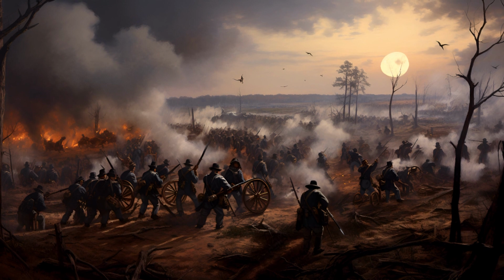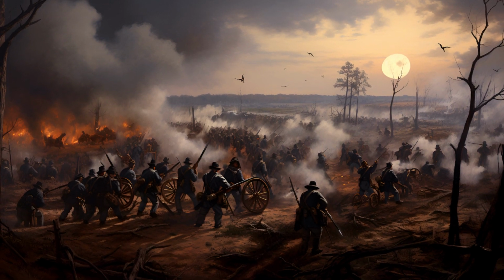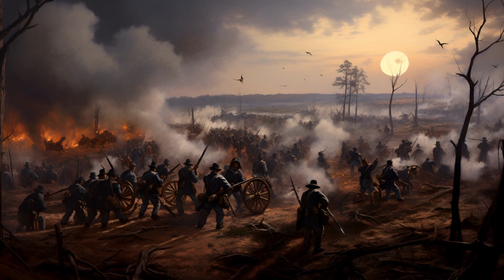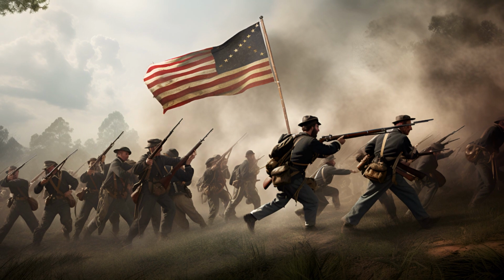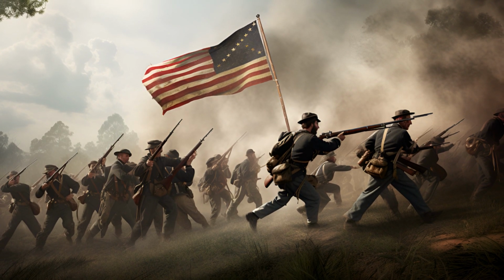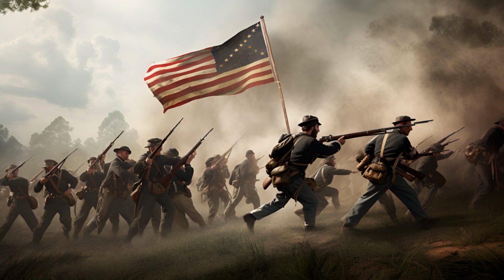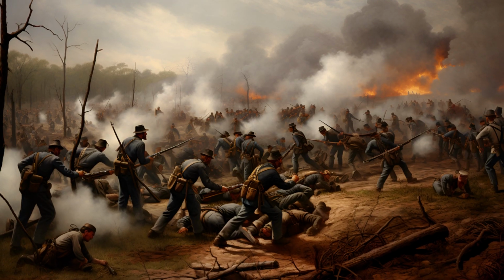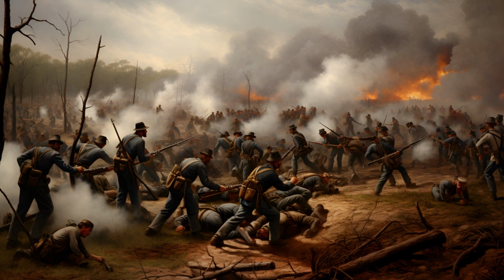In March 1861, President James Buchanan's term came to an end, and Abraham Lincoln was inaugurated as the 16th President of the United States. In his inaugural address, Lincoln expressed his commitment to preserving the Union while acknowledging that he had no intention of interfering with slavery where it already existed. He called for peaceful resolution and urged the seceded states to reconsider their course of action.